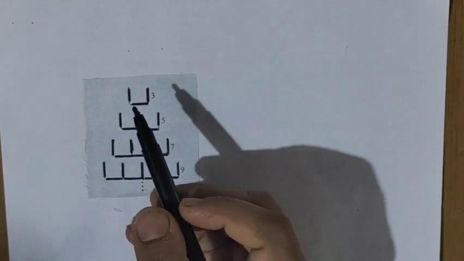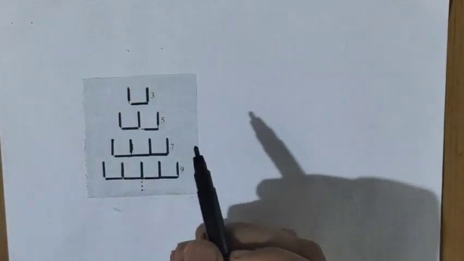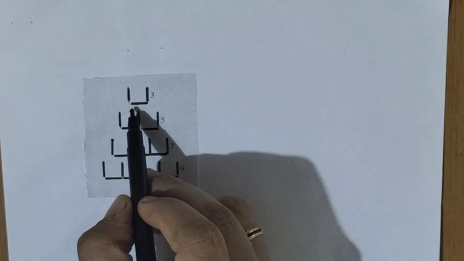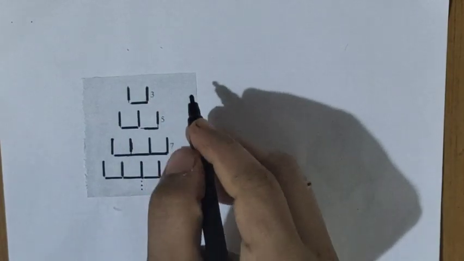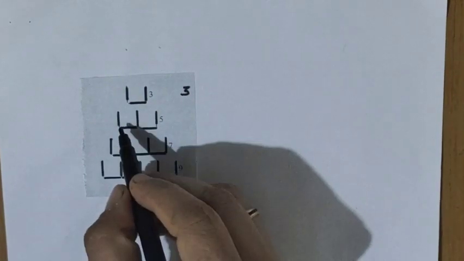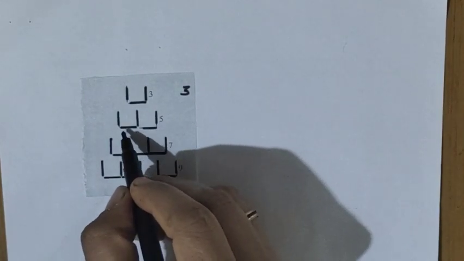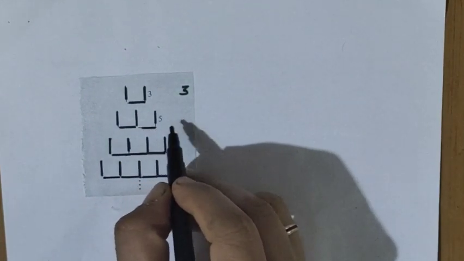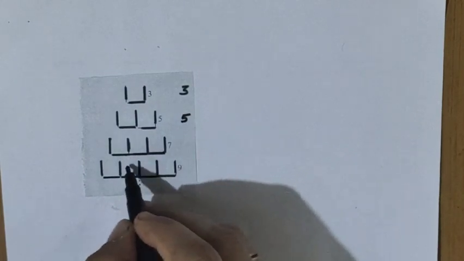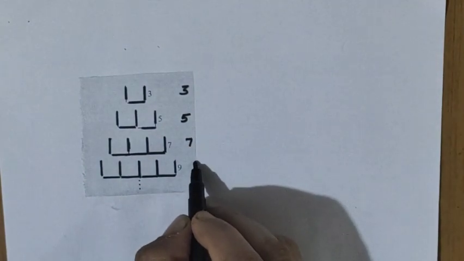Now another pattern here, they have formed a U shape. So how many line segments have they used? 3. 1, 2, 3. So I'll write here 3. Again 2 U's used. So 1, 2, 3 on the upper part, and the bottom line we will get 2, so 5 we are getting. Similarly it is 7 and here 9, and this process is continued.